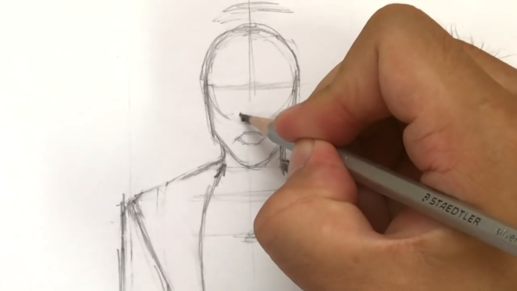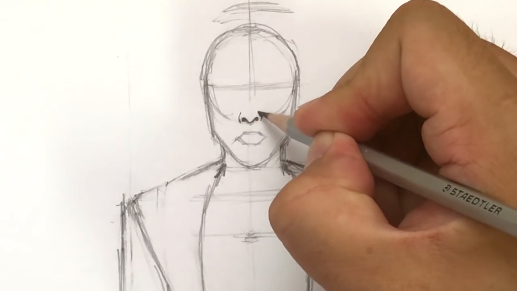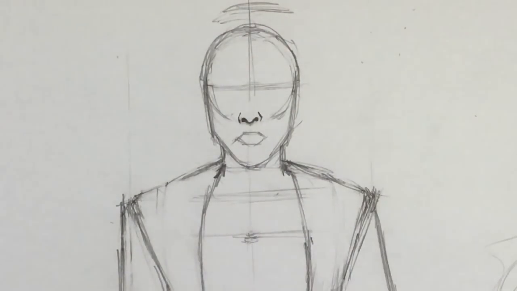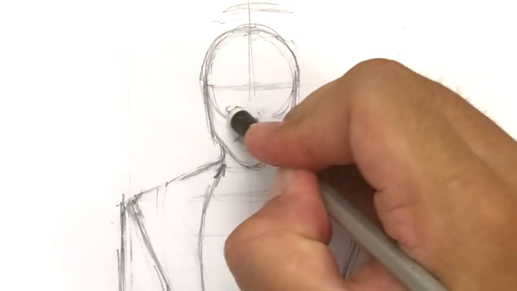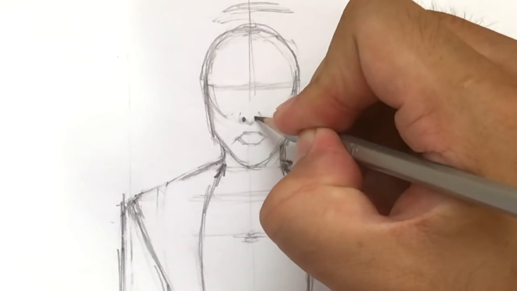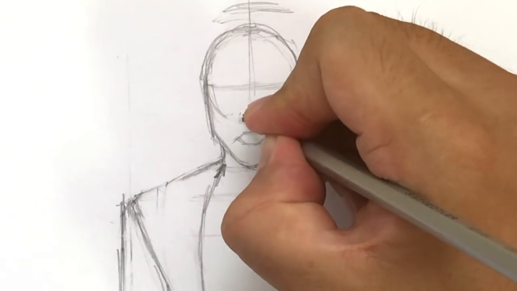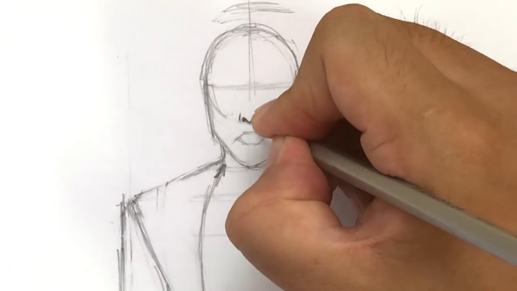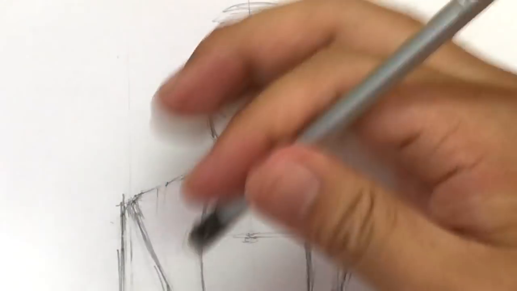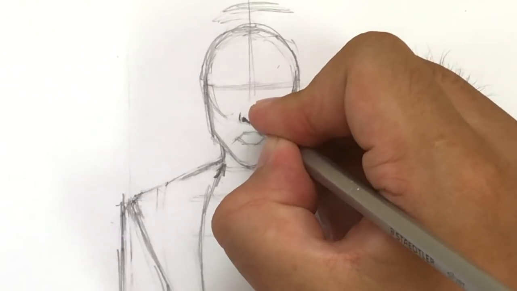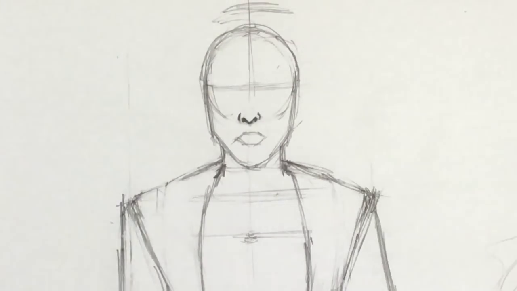Okay, sides of the nose, one here, one over here, and already it looks a lot bigger than the actress's, right? So again, I'm going to go for one more pass at it just to get it a little bit better, but again, we're not going for complete accuracy here. Okay, there we go.